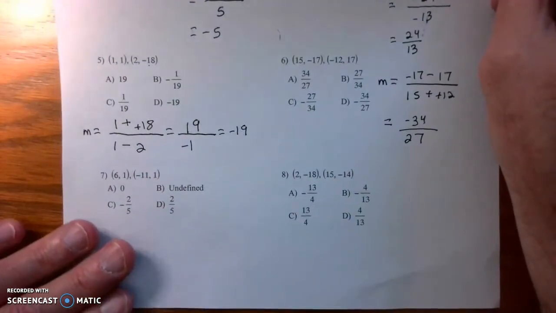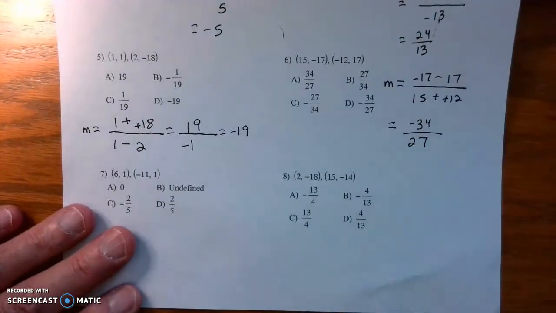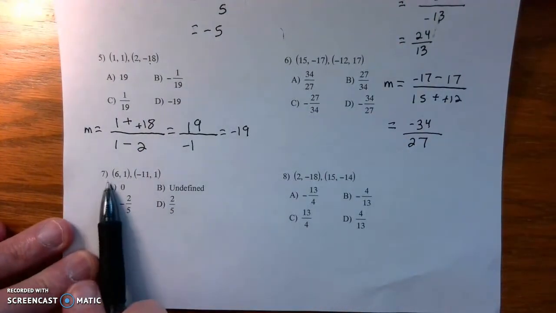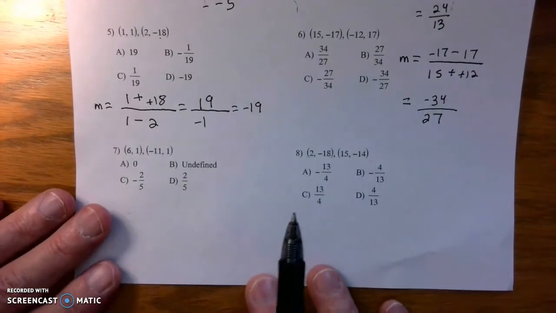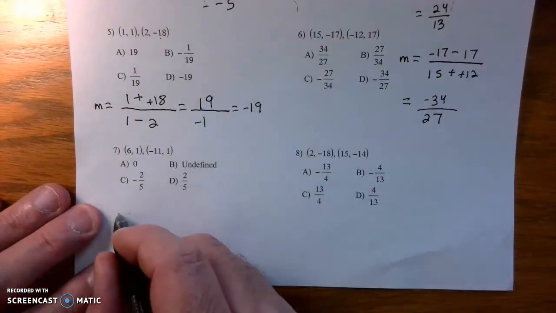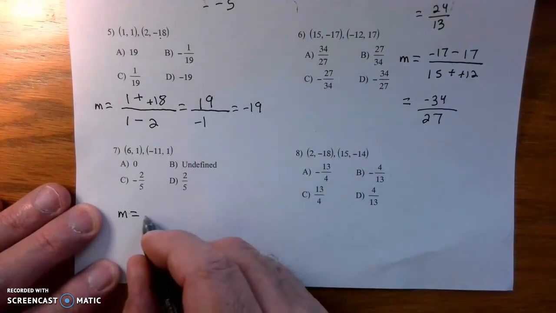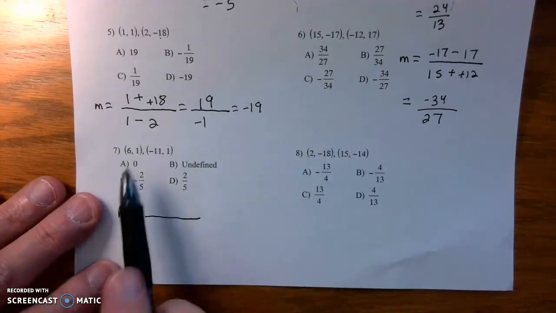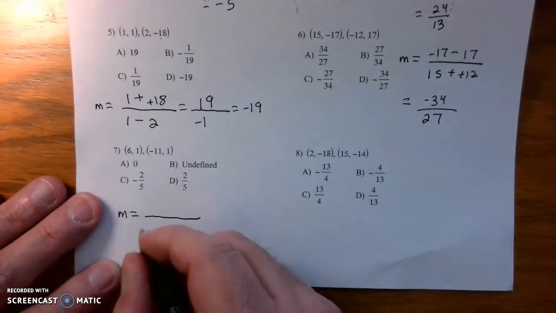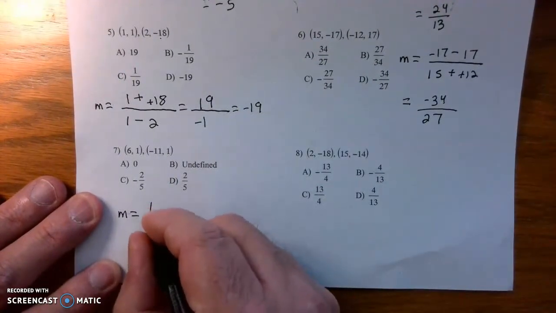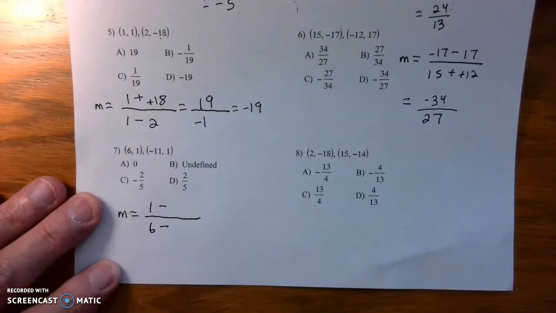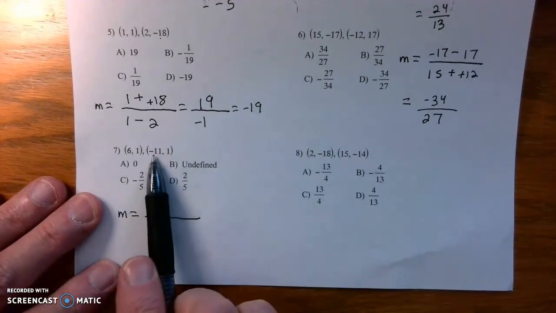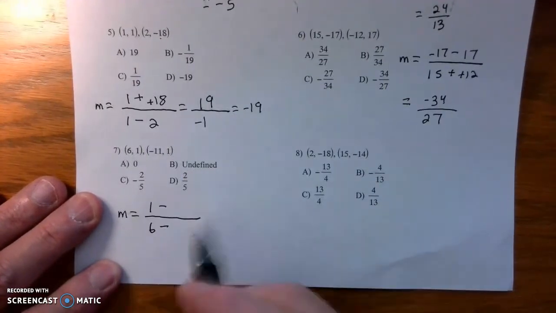All right, 2 more. Number 7. Start like that. Upside down, 6, 1. Upside down, negative 11, 1.